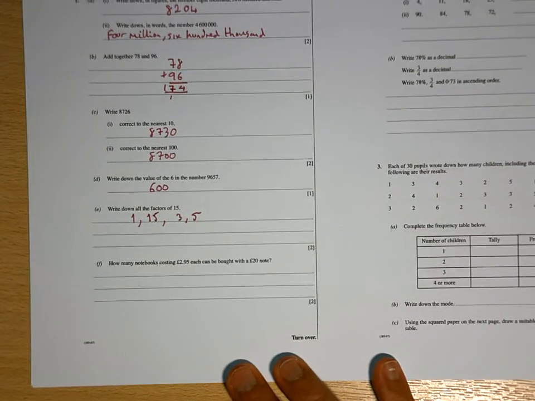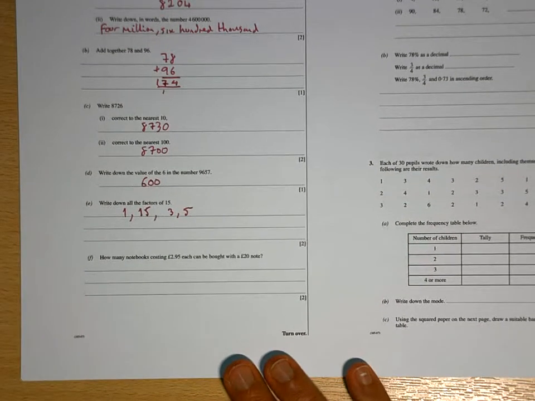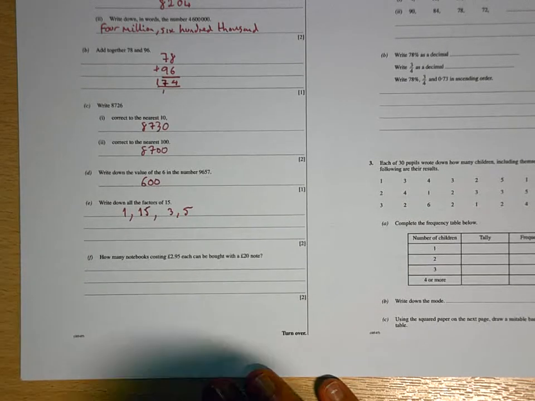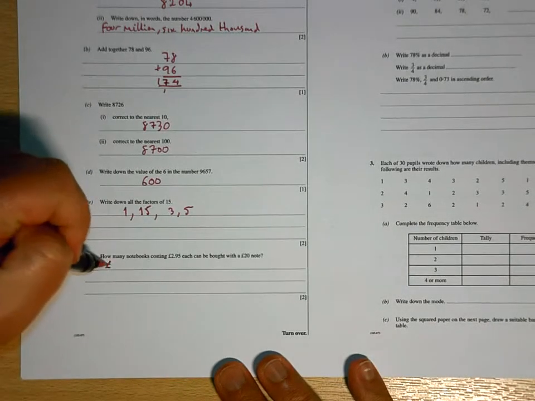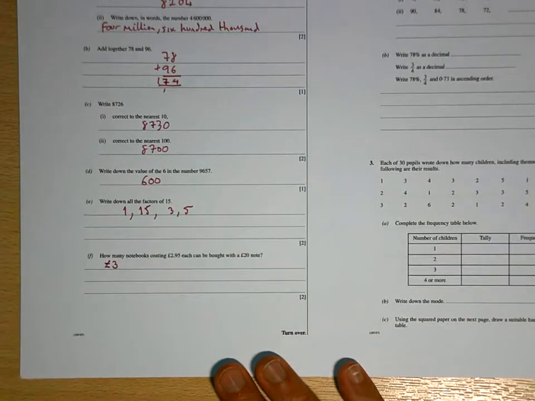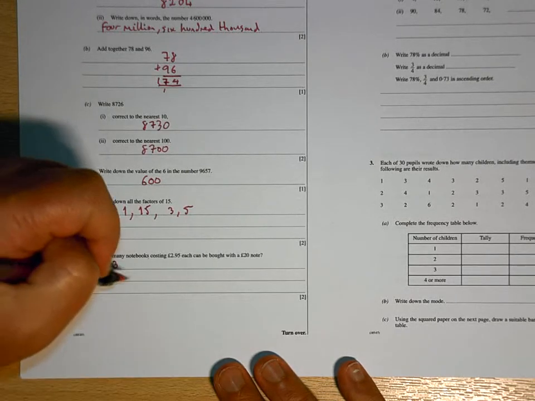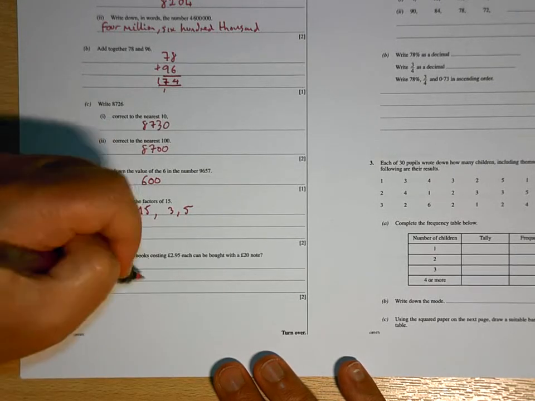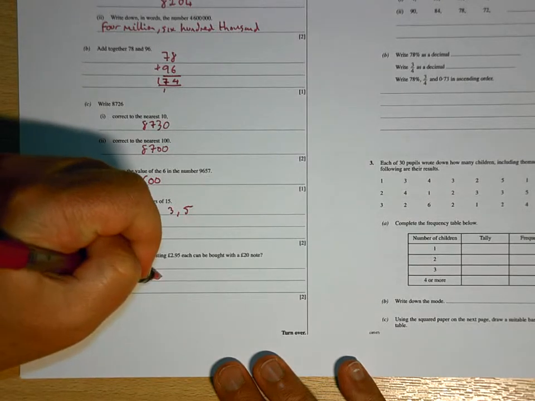How many notebooks costing £2.95 each can be bought with a £20 note? Well, you round that up to £3, and you see how many 3s go into 20, and 6 3s are 18, so it would be 6 books.